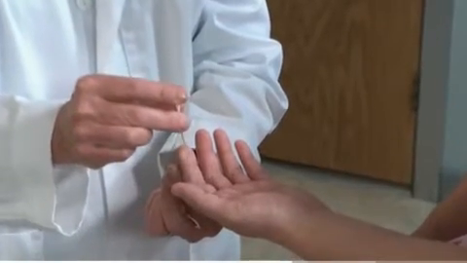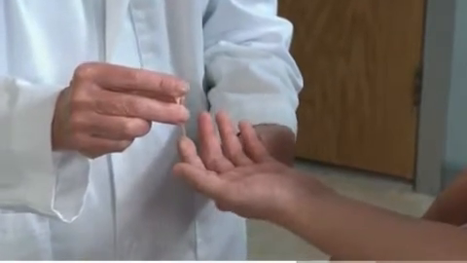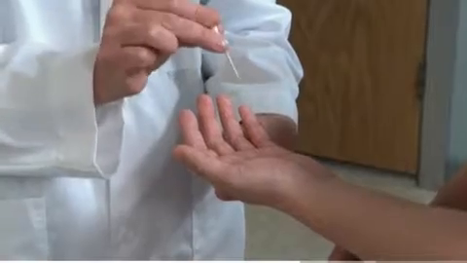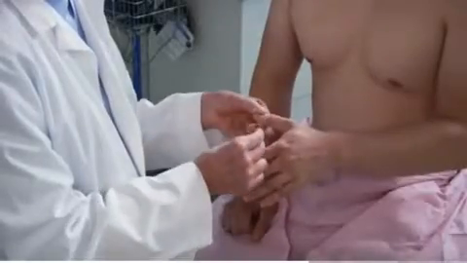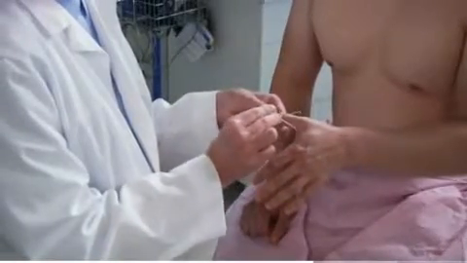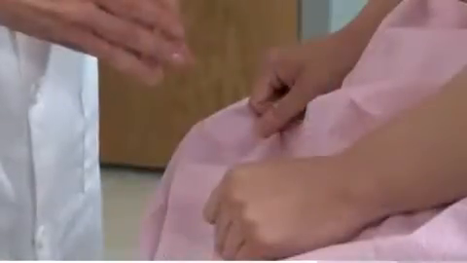in the pulp of the index finger, the ulnar nerve in the pulp of the 5th finger, and the radial nerve in the dorsal web space of the thumb and index finger. Other tests include hand grip strength.